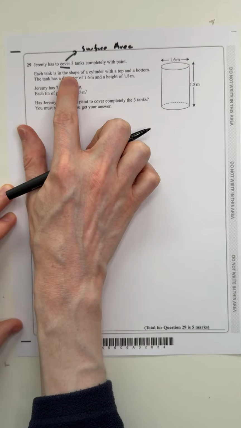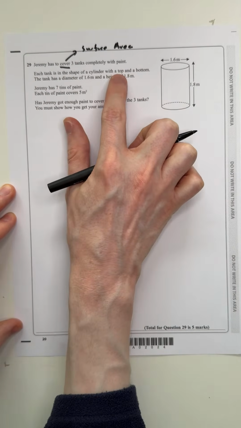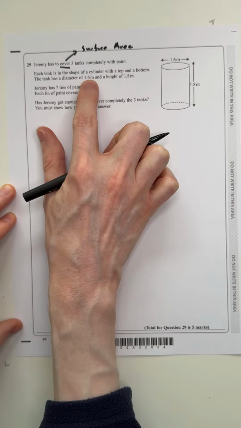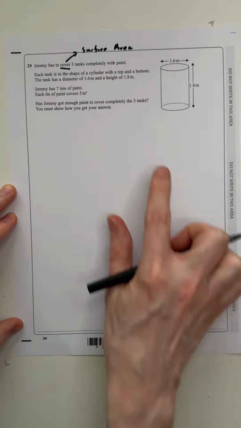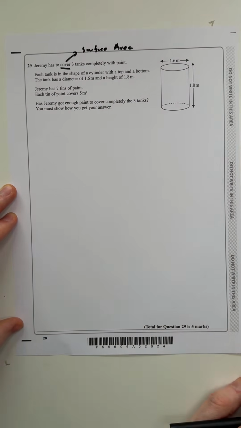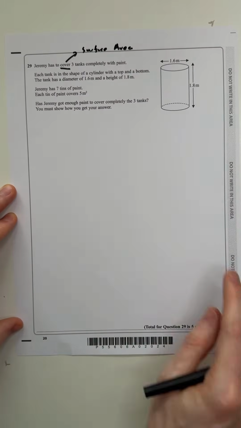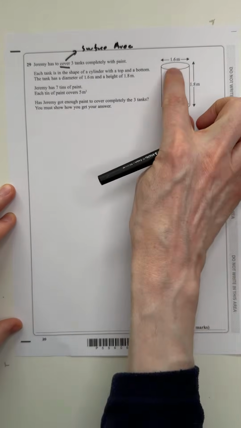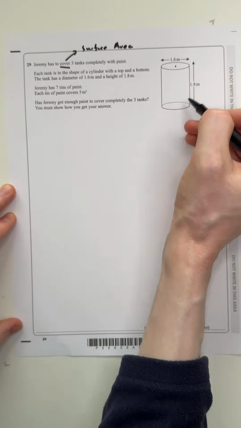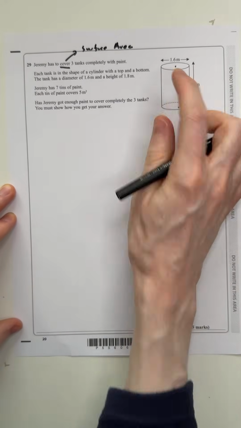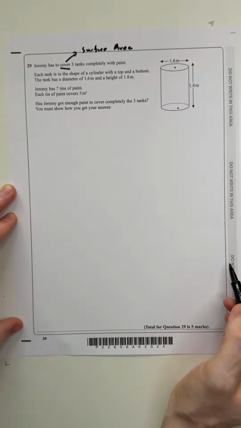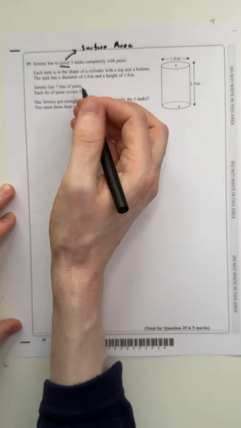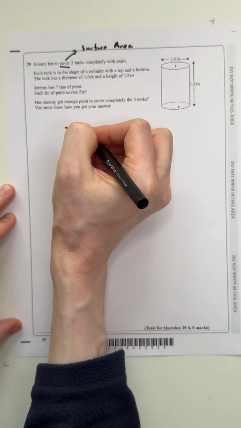We're told each tank is in the shape of a cylinder and has a top and a bottom, and it has a diameter of 1.6 and a height of 1.8. How do you find the surface area of a cylinder? Again, it's up to you whether you've learned the formula or if you want to work it out manually. So surface area, you can see it's going to have a top and a bottom. Area of a circle is pi r squared. As it has a top and a bottom, we're going to have 2 lots of pi r squared.